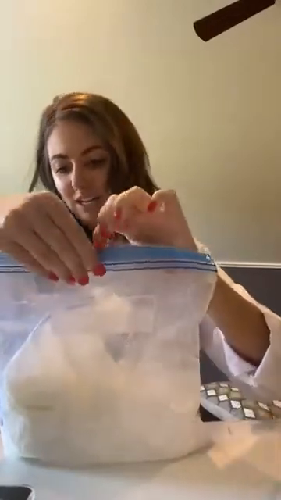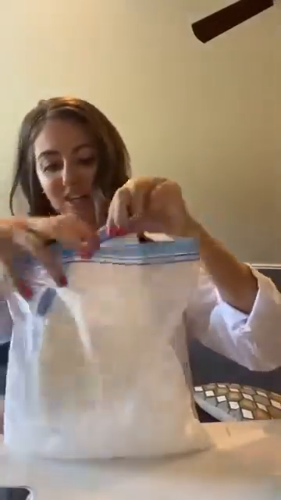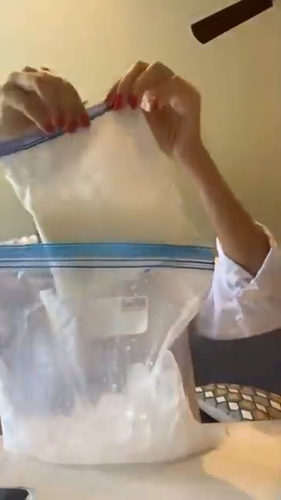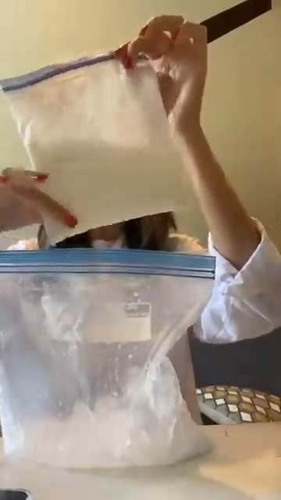Okay, I'm going to go ahead and pull this out real quick and see. Might be spilling a little bit. Still a liquid, but it's getting a little, I can see bubbles moving, so that's exciting.